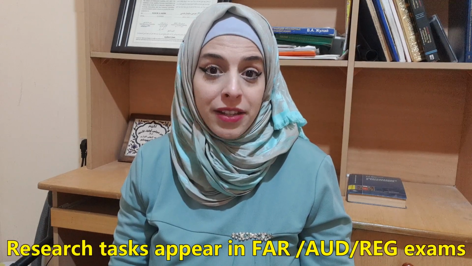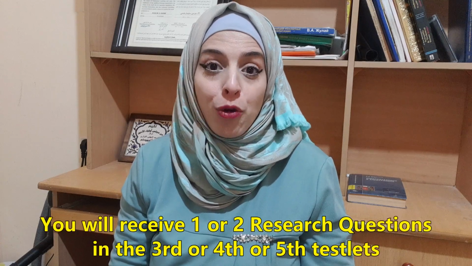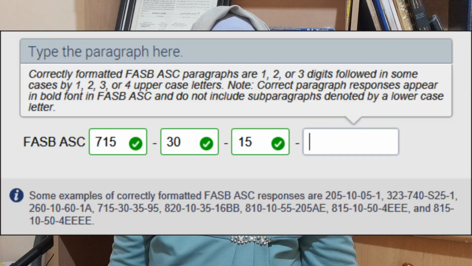Research task simulations appear in the financial accounting and reporting section of the CPA exam, in the audit section of the CPA exam, and in the regulation section of the CPA exam. Expect to receive 1 or 2 research simulations in these exams that may appear in the 3rd or 4th or 5th testlet. These questions will basically require you to research relevant authoritative literature inside the appropriate guidance to answer questions. There are no research questions, however, in the business environment and concept section of the CPA exam.